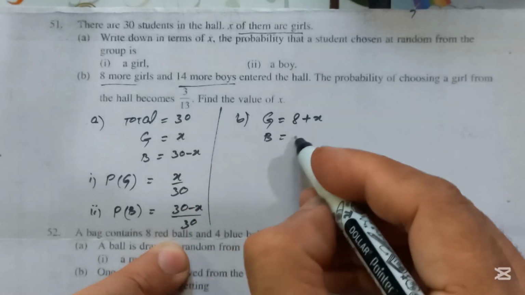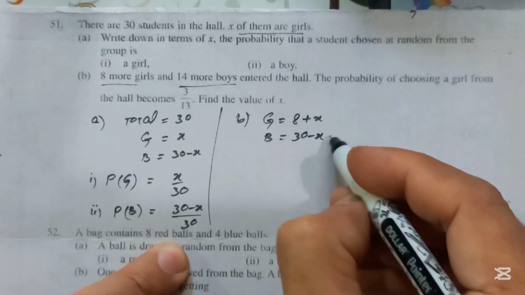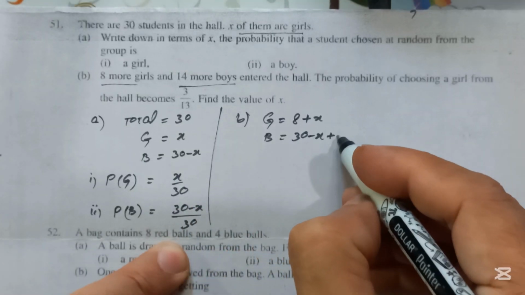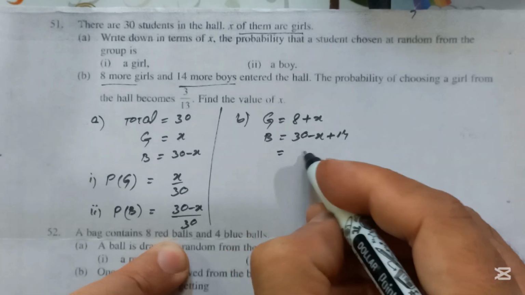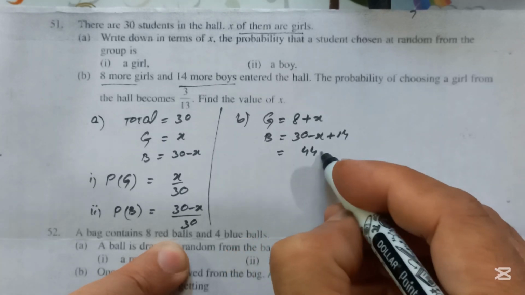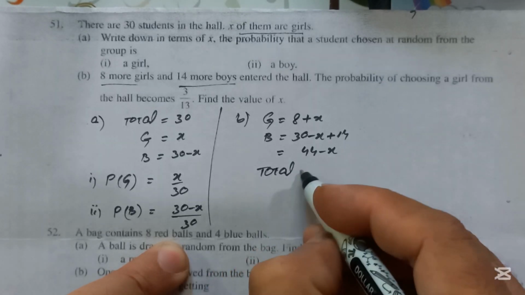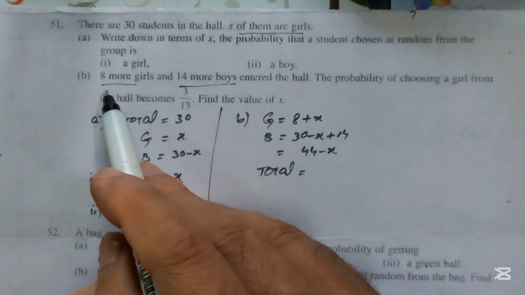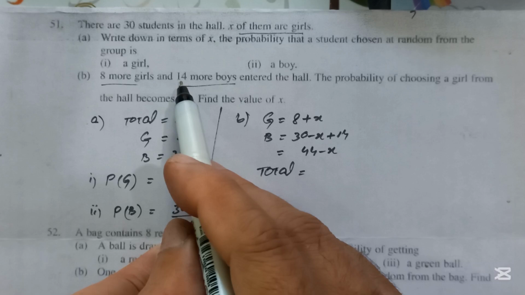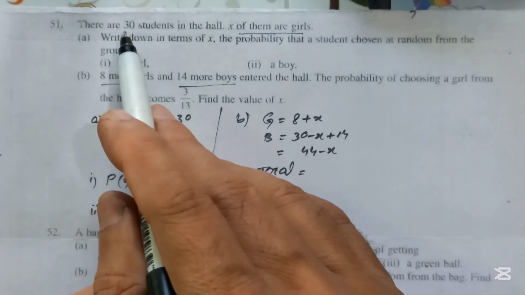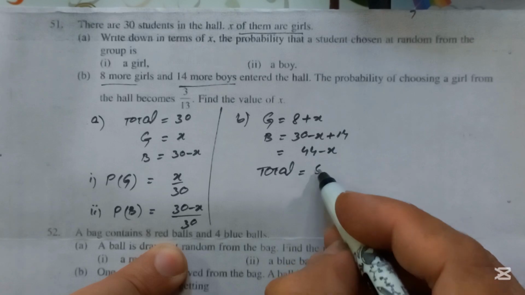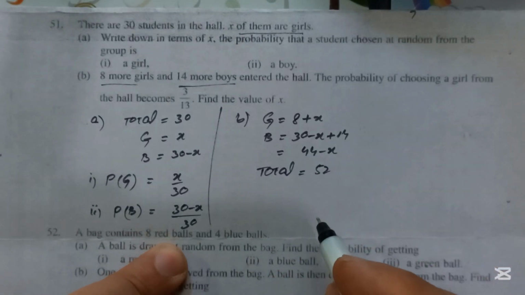So boys will be 30 minus X plus 14, so it will be now 44 minus X, and the new total will also change because 8 plus 14 will be equal to 22, plus 30, that will be equal to 52 now. So this is the total.